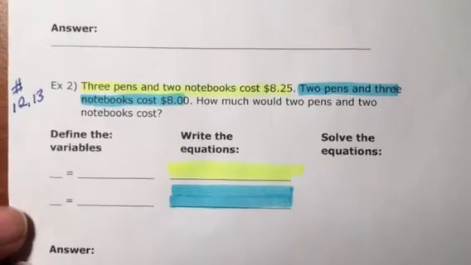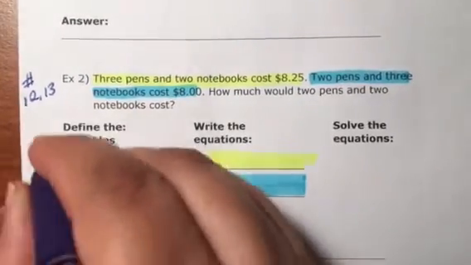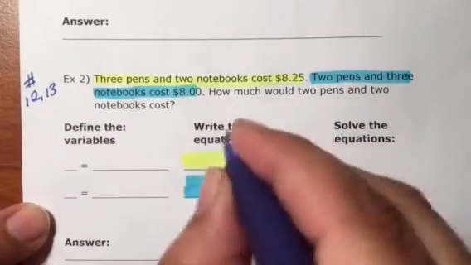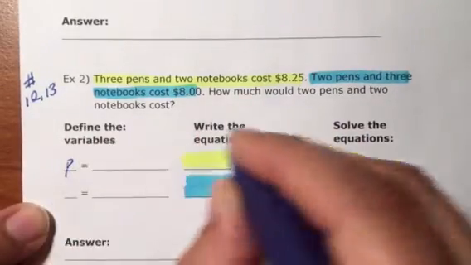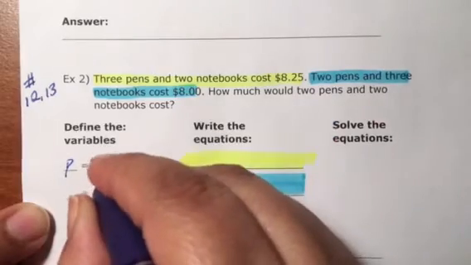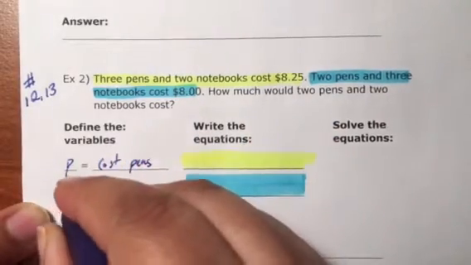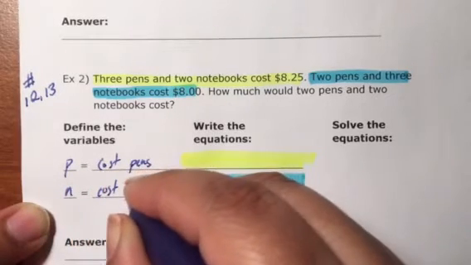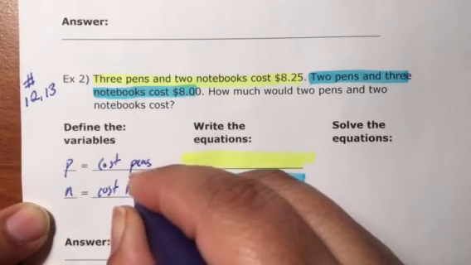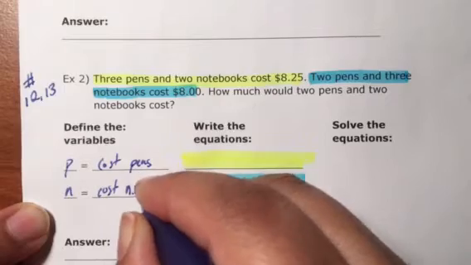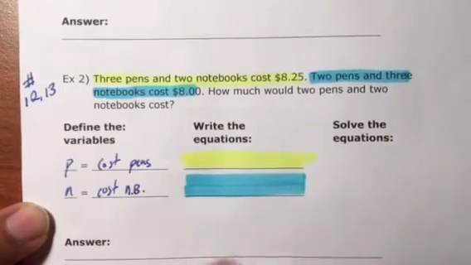So basically what we're going to say is, we're going to call this P for cost of pens and N for cost of notebooks. And I'm going to put NB for notebooks. So here's the equation.